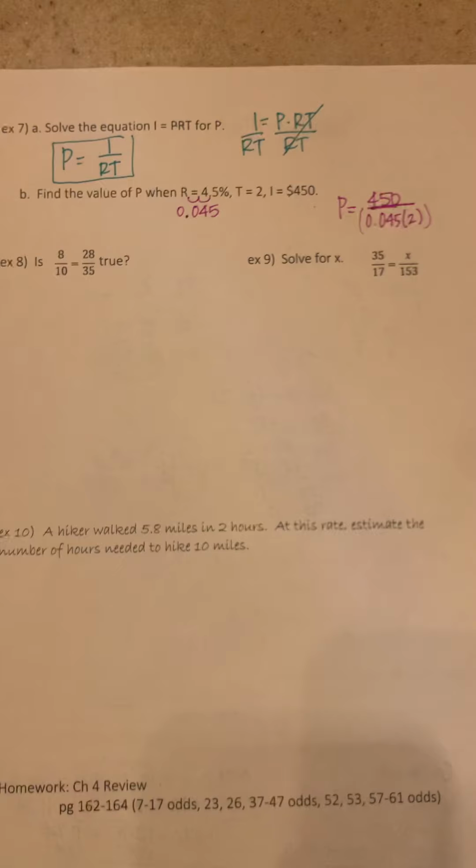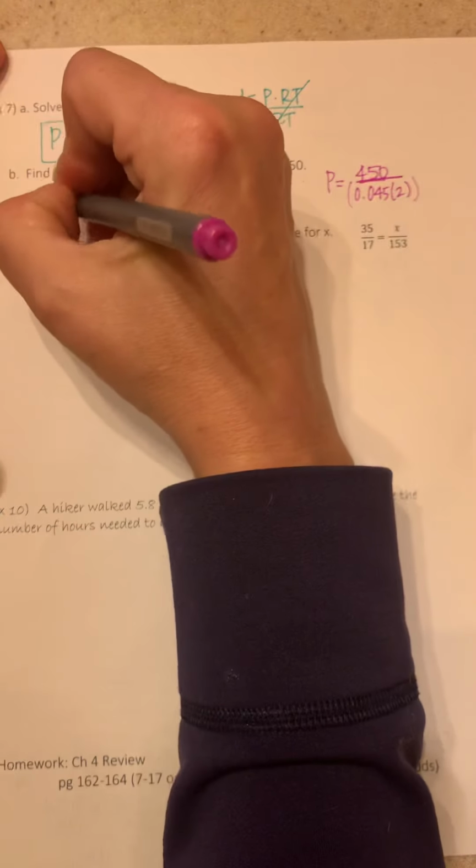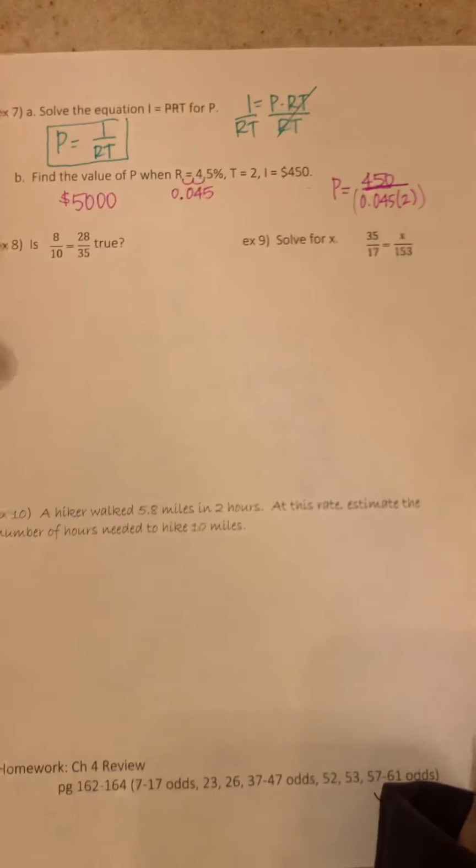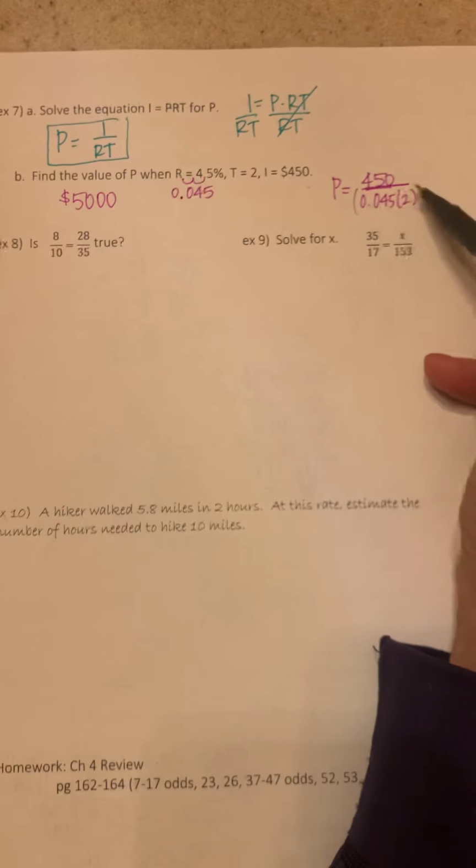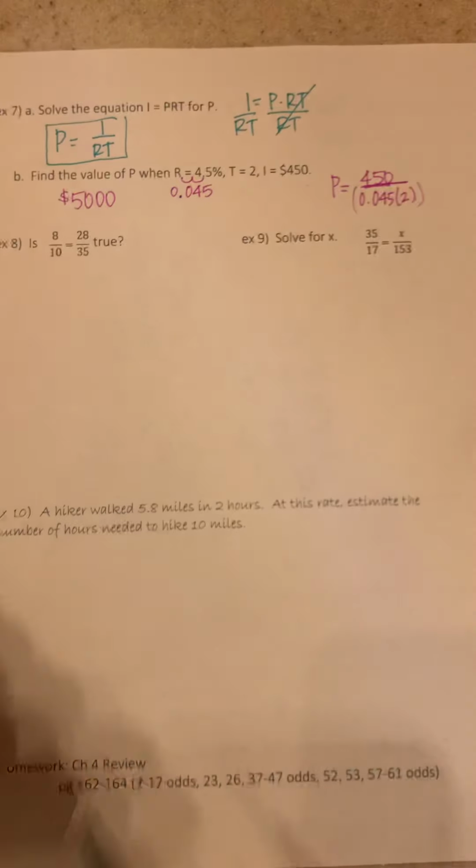So your answer should be 5,000. So that would be the amount they had invested. If you didn't get 5,000, you have to check how you're entering this into your calculator. So be really careful there.